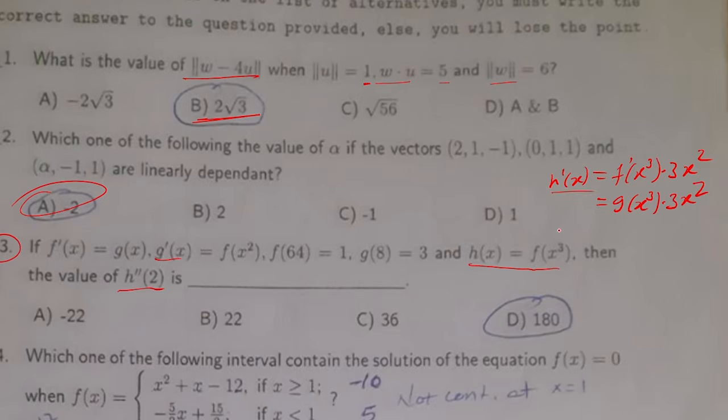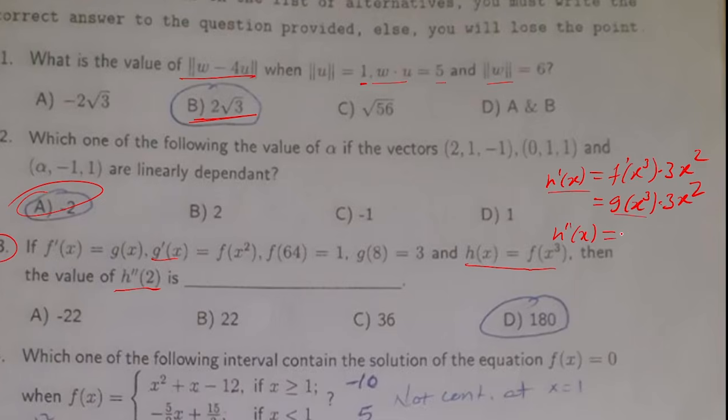Then the second derivative at x is equal to, apply the product rule here. The derivative of the first one, g prime at x cubed, times the inner function derivative 3x squared, times the second function 3x squared, plus the first function g of x cubed times the derivative of the second function, 3x squared derivative, 6x.